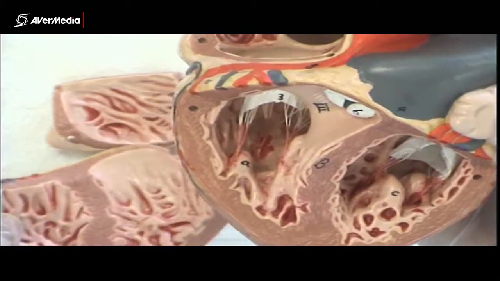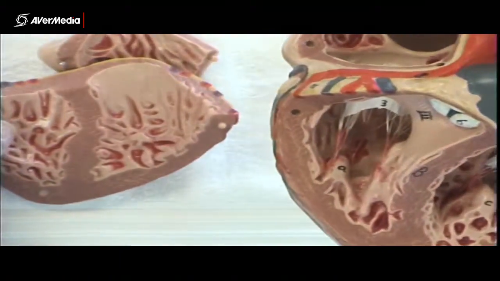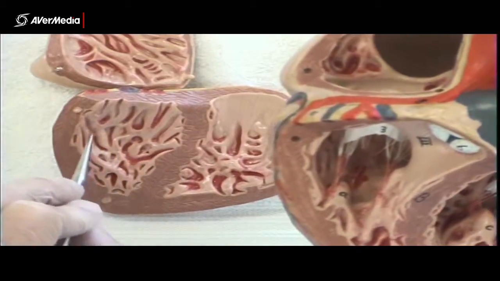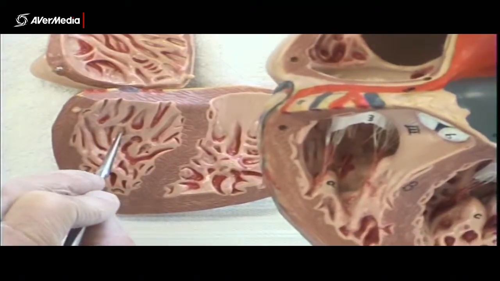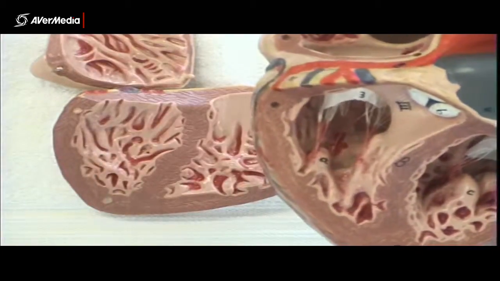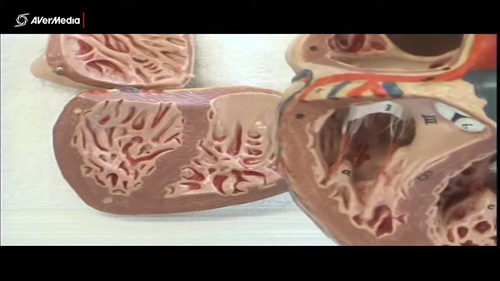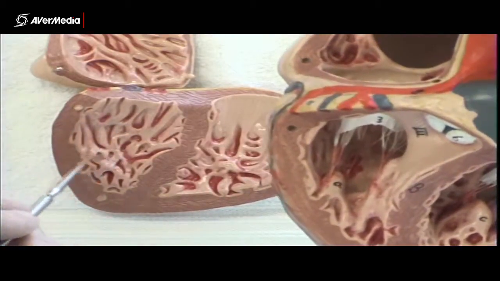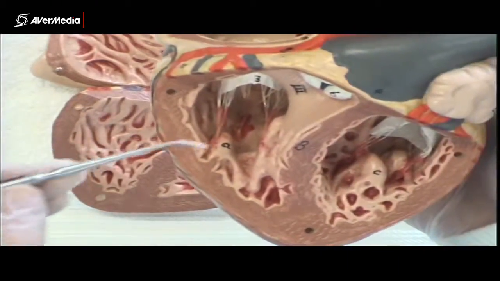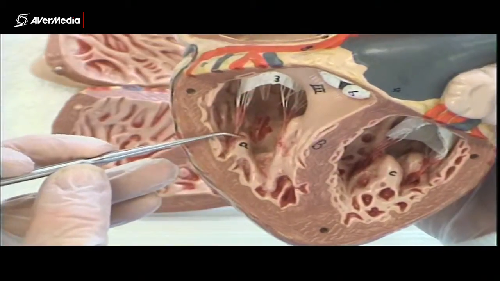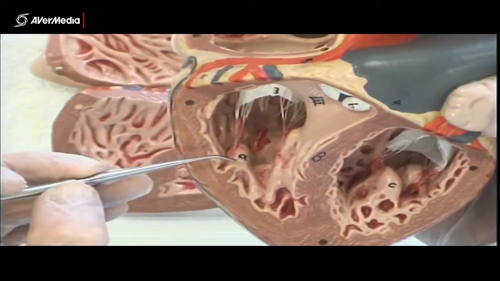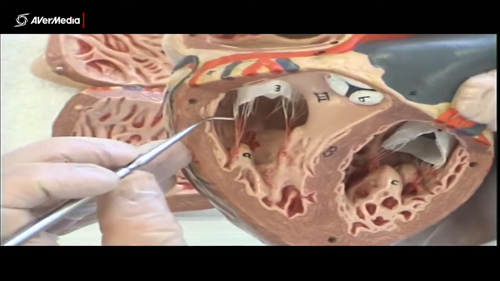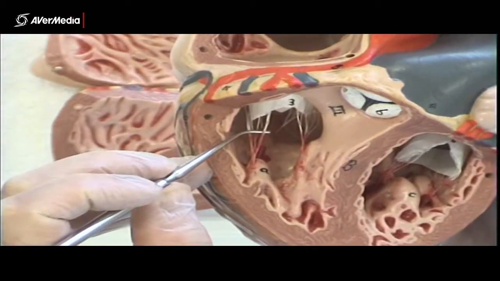Now on the internal wall of the ventricles, we can see again there are muscular ridges, but this time they're called trabeculae carneae. So they're not called pectinate muscles as they are in the atria. So these are the trabeculae carneae. Don't confuse them with the papillary muscles though, which extend much further into the space inside the ventricle and are attached to the tendinous cords.